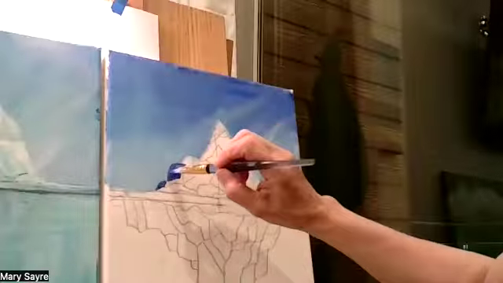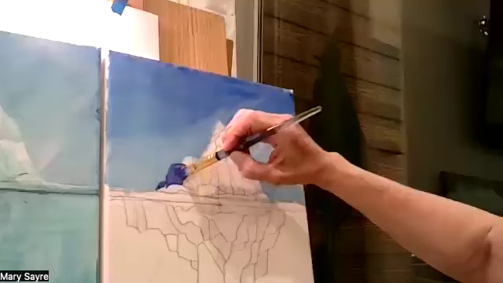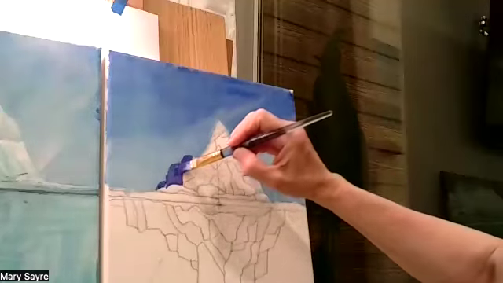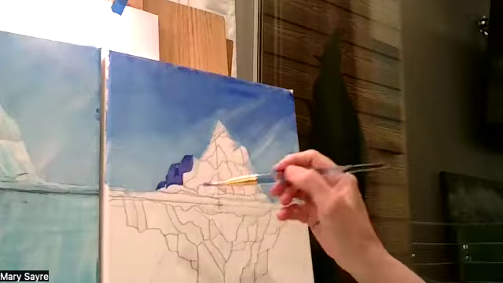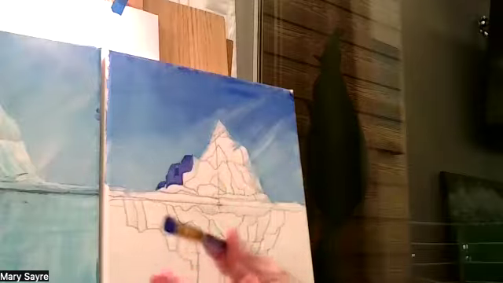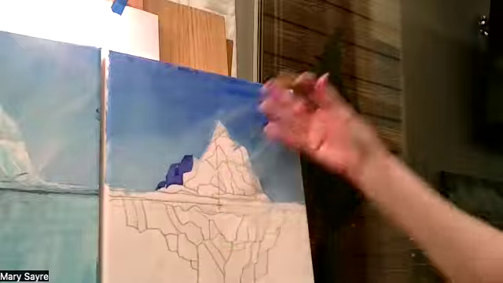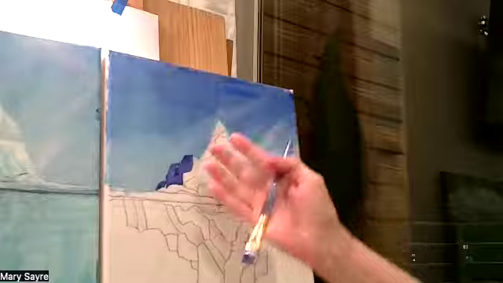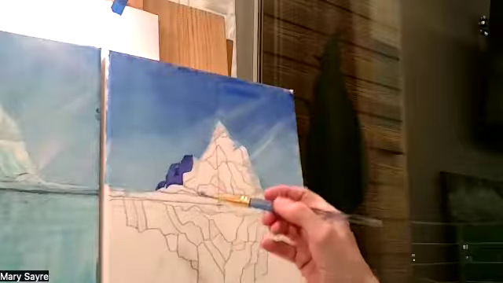Can you see that? Yeah. Are you still using that half-inch brush? I am. I'm still using the big one because we're just blocking in some color here. And you don't have to follow your lines exactly, but it gives you an idea of where the light is going to be. And this side is going to be in shadow more.